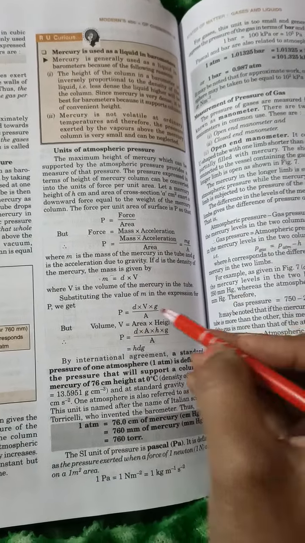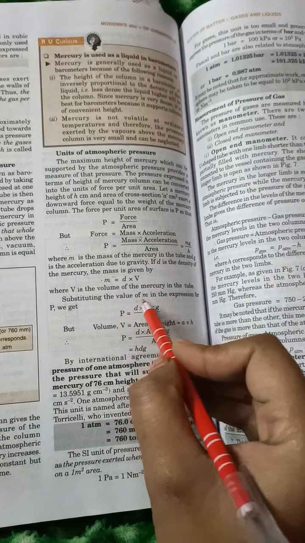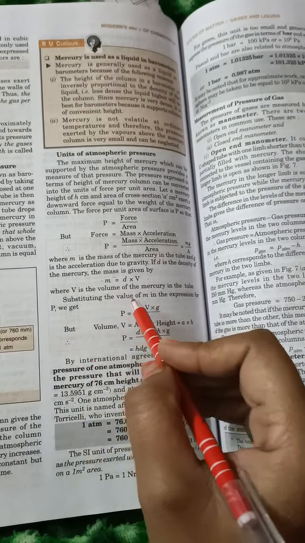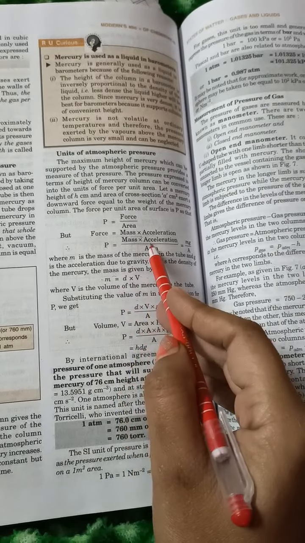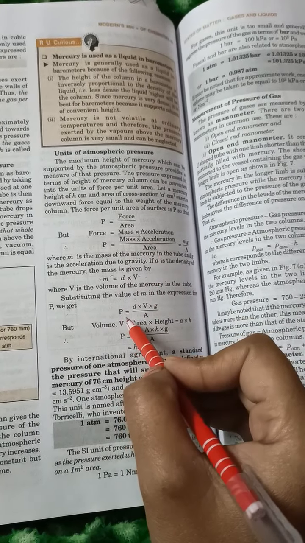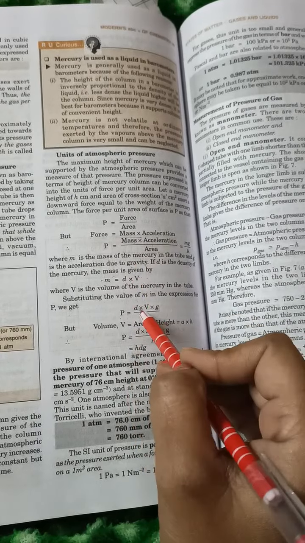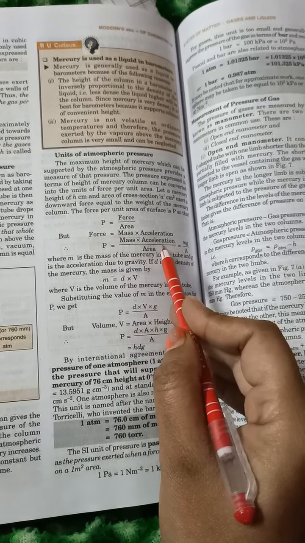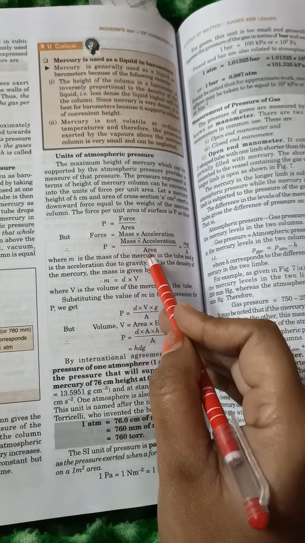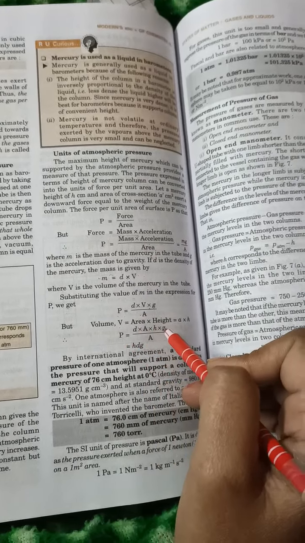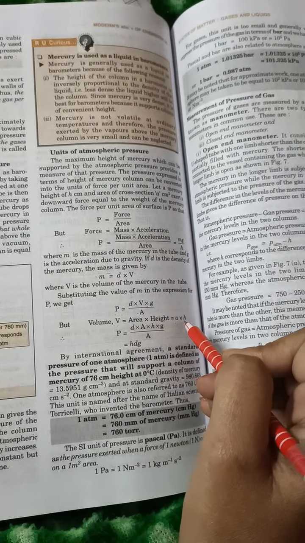Substituting the value of m, this m value is expressed in P. Now this value we have to put here. P is equal to d into V. Mass is d into V, acceleration is g, and area is A. Volume is equal to area into height, so A into H.